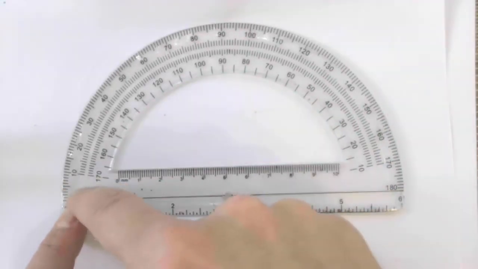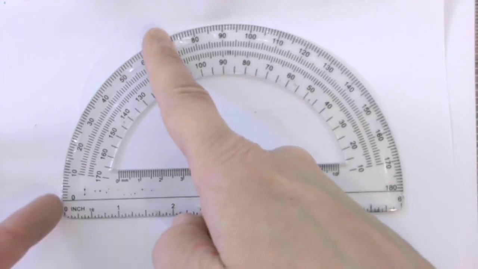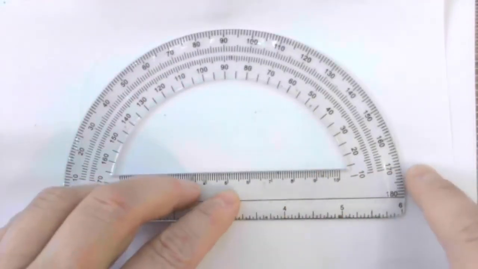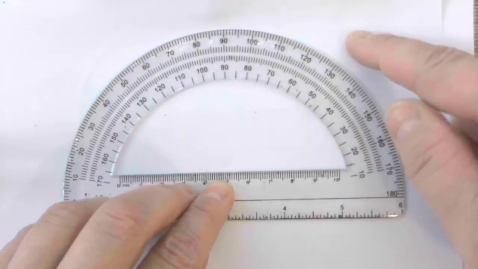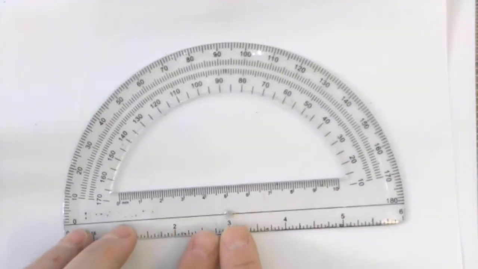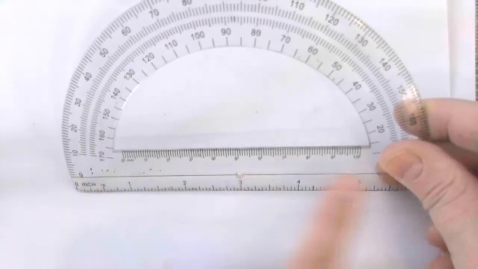So if your angle starts here and goes up, you're going to use the outside marks because it starts with 0 and it goes up from there. If you have an angle with a baseline here and it goes up, you're going to use the inside marks because the inside marks start with 0. The main thing is to line it up carefully with your bullseye and your measuring line there.